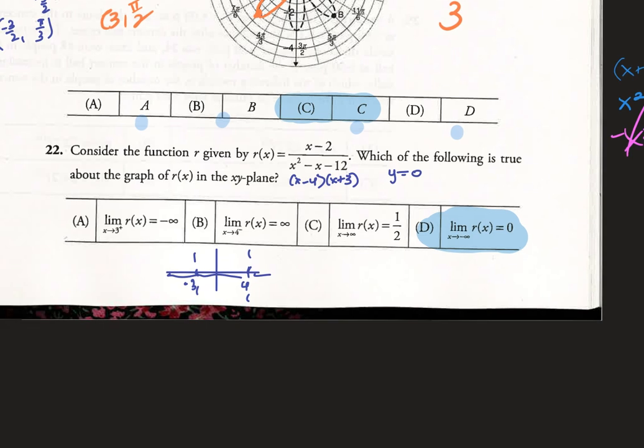All right. 22 said consider the function. Now we're back to our end behavior. Which of the following is true about this? If it was approaching 3, that would be a hole. Approaching 4, there would have to be a hole or an asymptote. Approaching infinity or negative infinity.